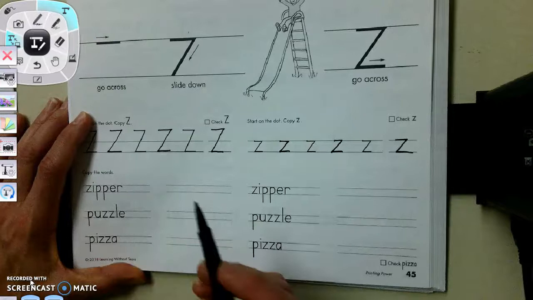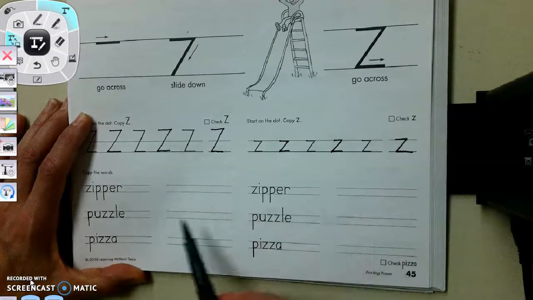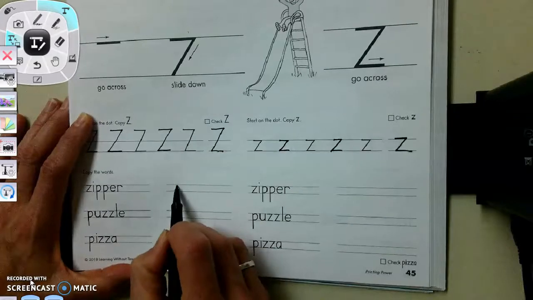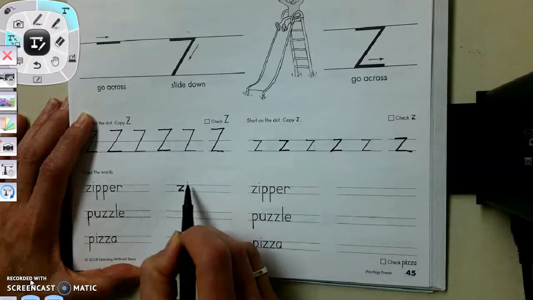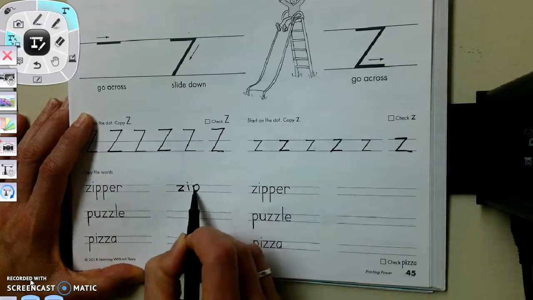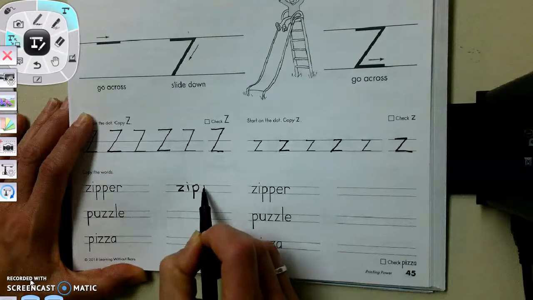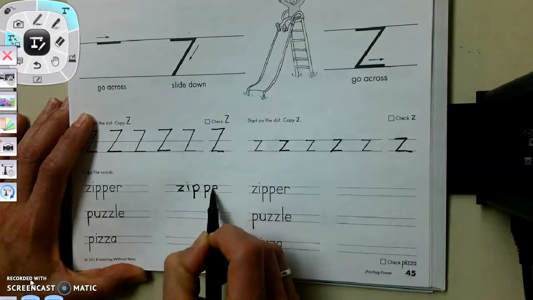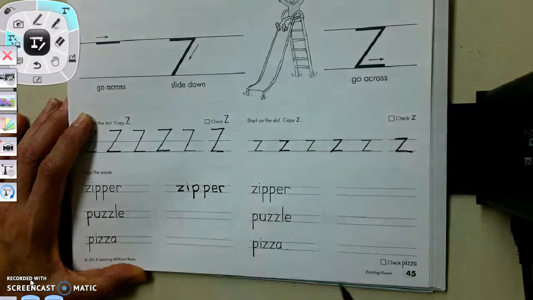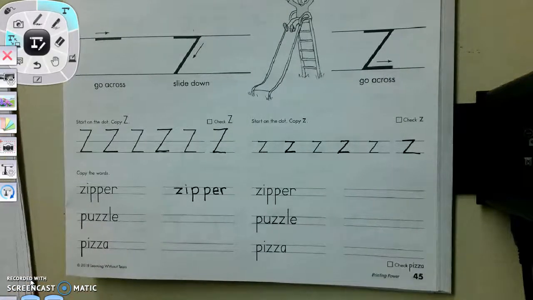Then you are writing 3 words. We're writing zipper twice, puzzle twice, and pizza twice. Lots of Z's. I'll show you zipper. You do pizza and puzzle. Okay? Good job, friends.